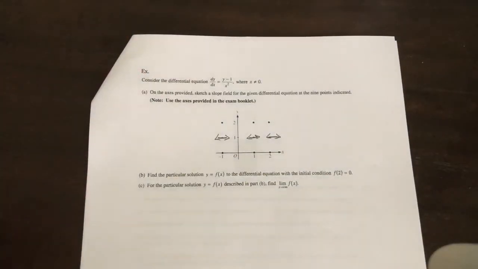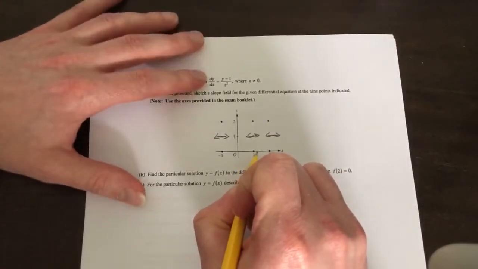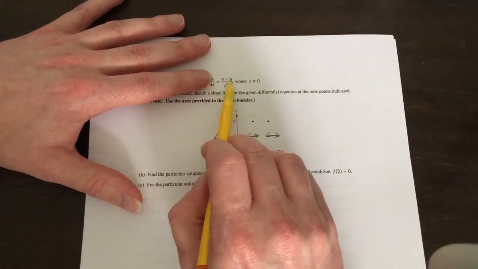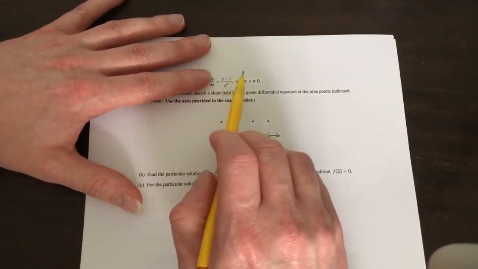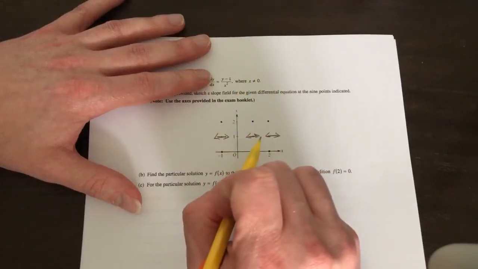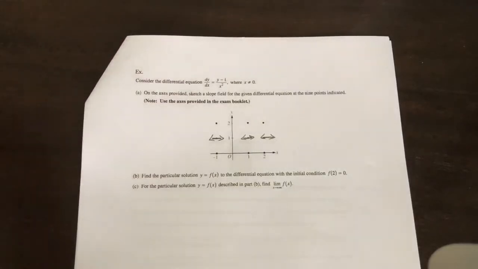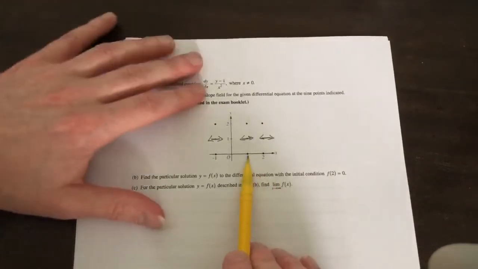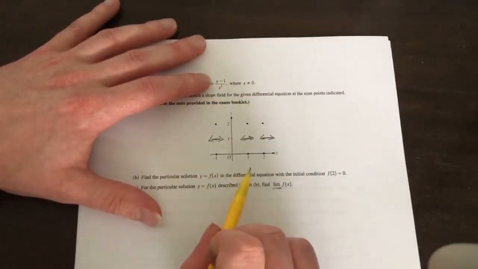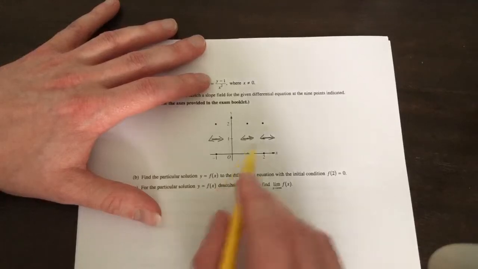Okay, now I'm going to plug in the point. Let's start at 1, 0. So if I plug in a 0 here, 0 minus 1 is a negative 1 over 0. Oh, wait, sorry. I gotta think for a second. Hold up. So, plugging in the point 1, 0: 0 minus 1 is a negative 1. A negative 1 over 1 squared is going to be a negative slope.